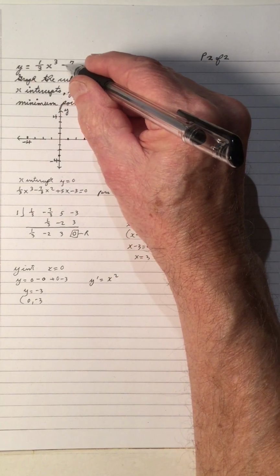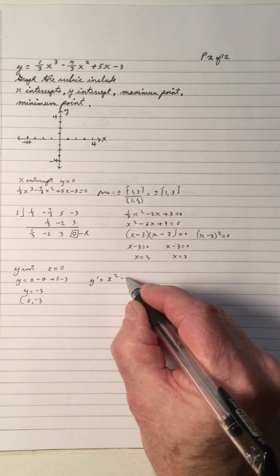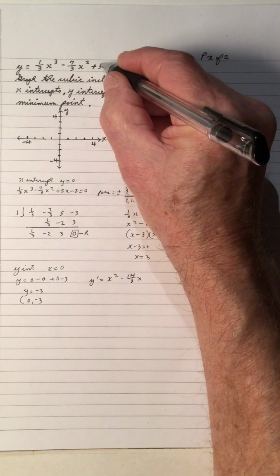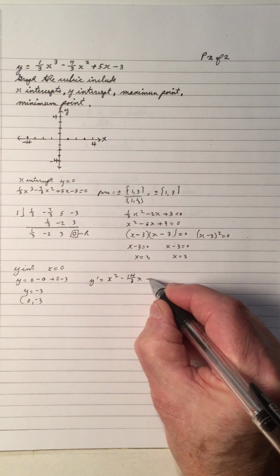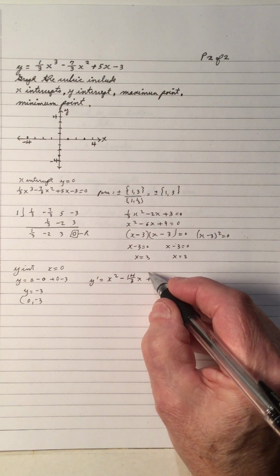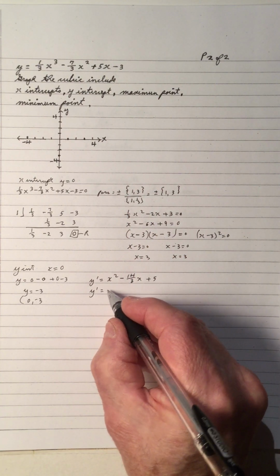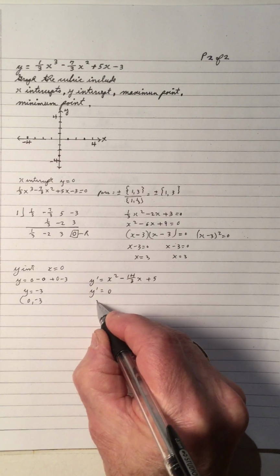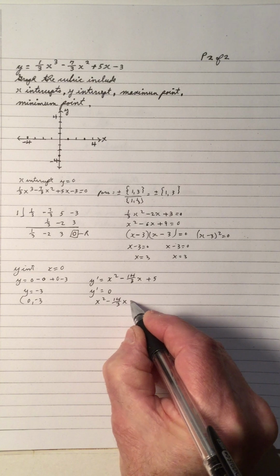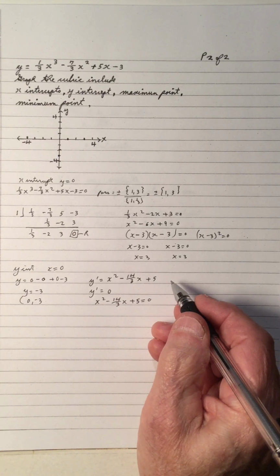The derivative is 1/3 times 3 is 1x squared. And I have negative 2 times 7 over 3, so that's a negative 14 over 3x. The derivative of 5x is a plus 5. And the derivative of a constant is 0. So to find the maximum and minimum points, we have to let the slope equal 0. So that means x squared minus 14 over 3x plus 5 equals 0.